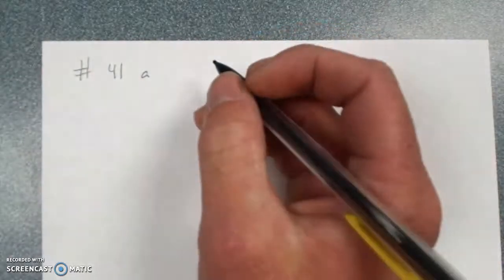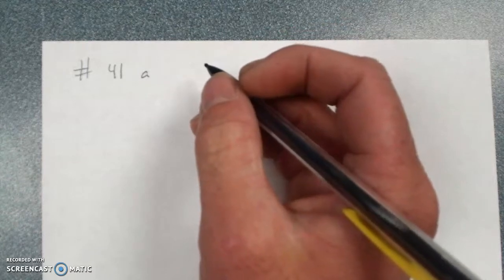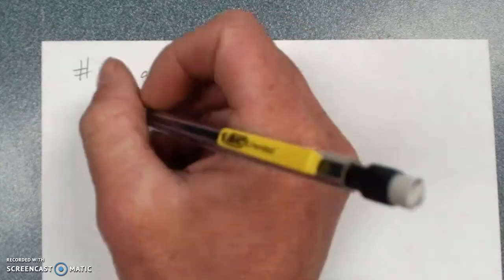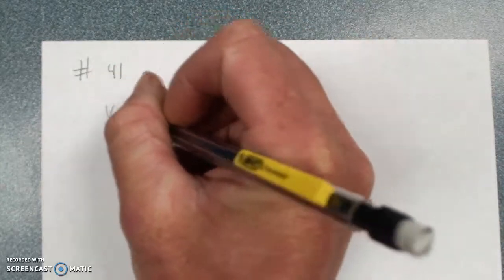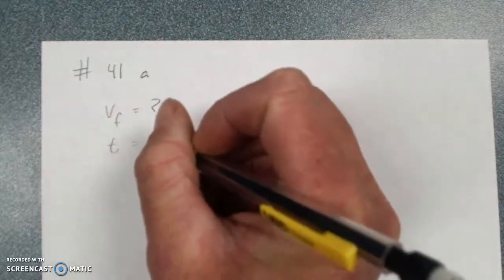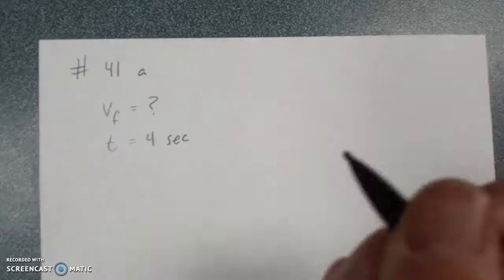Okay, here's another one of your problems for the week. This is number 41, letter A. A construction worker accidentally drops a brick from a scaffold. What is the velocity of the brick after 4 seconds? So as we talked about, we're going to begin with writing, well, what do we know and what are we looking for? Well, we're being asked velocity after 4 seconds, so that's going to be our final velocity, is our question mark. Our time interval, 4 seconds.